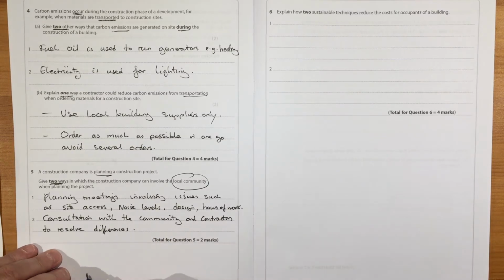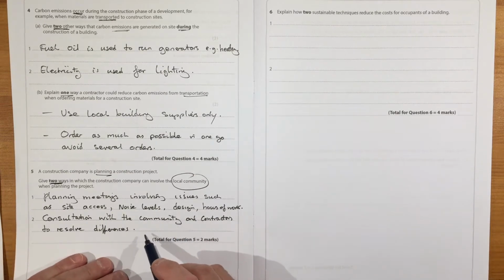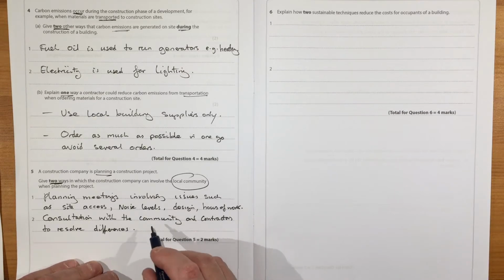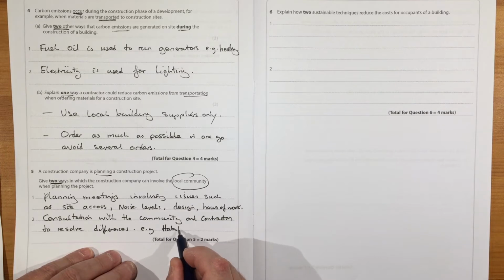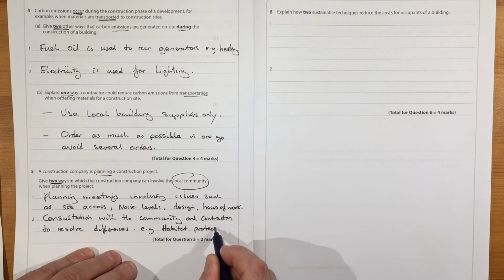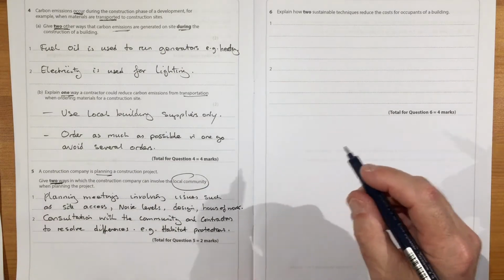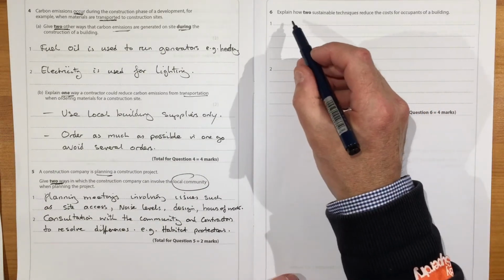Okay? And it could be differences of opinion over noise levels, light levels, all sorts of things. It could even be where the fencing is and how they can protect habitat, e.g. habitat protection. Yeah, are they going to fence off trees, or are they going to allow trees and vegetation to be damaged? Anyway, moving on to question 6.